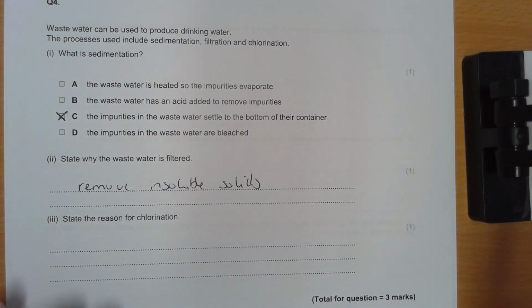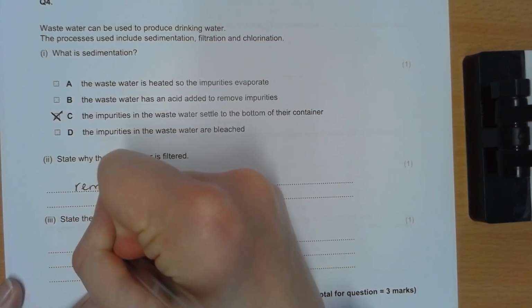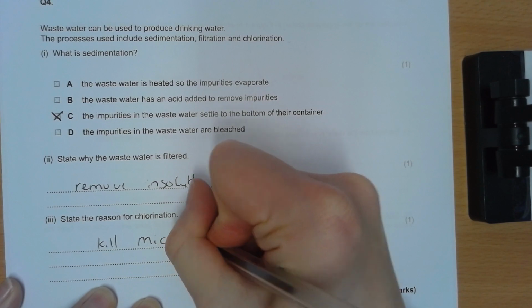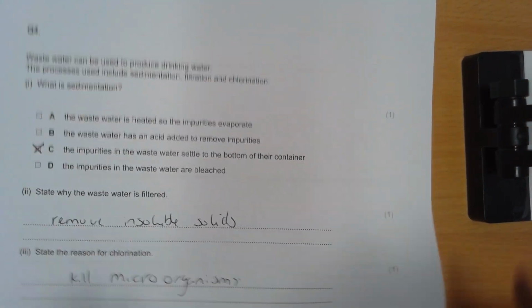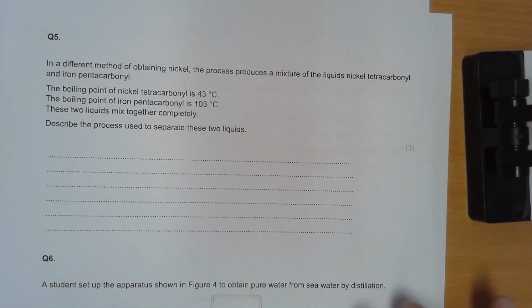And then you're going to add chlorine, and the reason you add chlorine is to kill microorganisms. They'll also accept kill bacteria. It's to make the water safe to drink. We are drinking river water, so obviously you wouldn't want to drink that without it being properly purified.